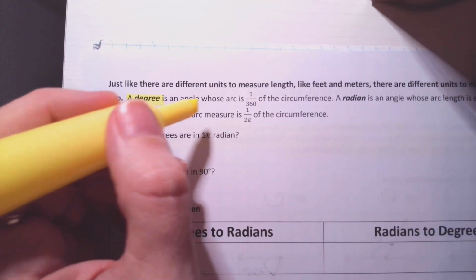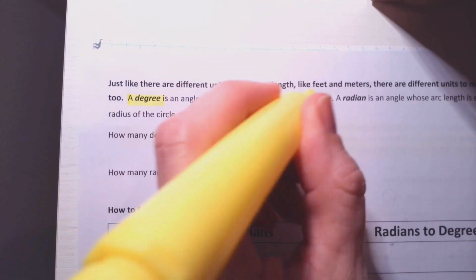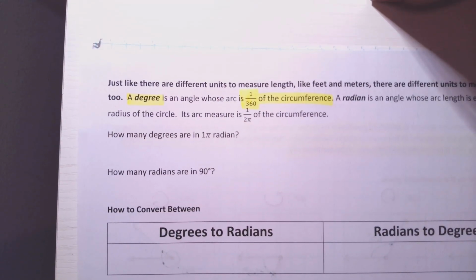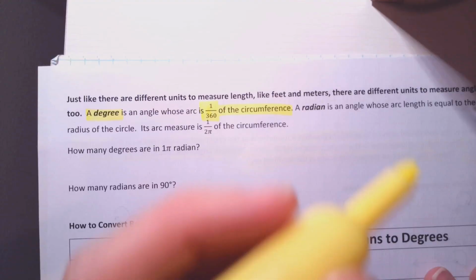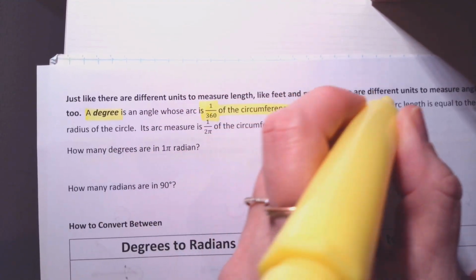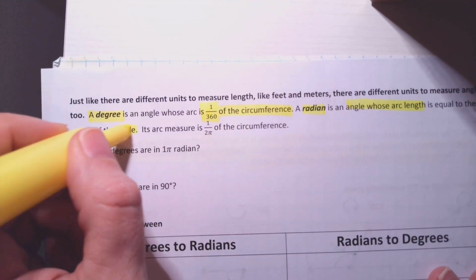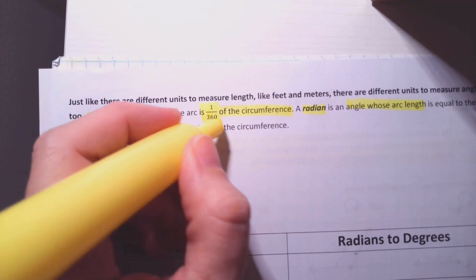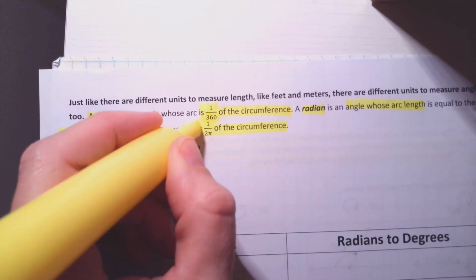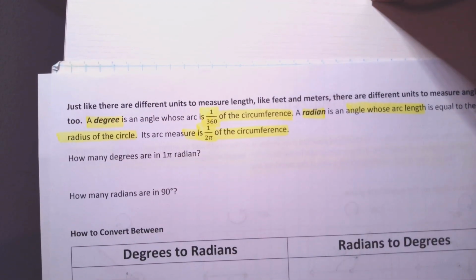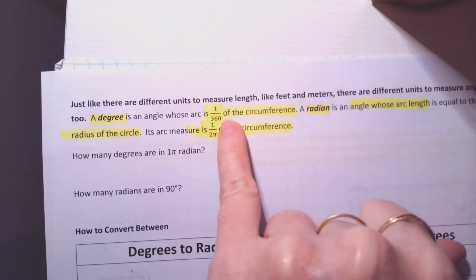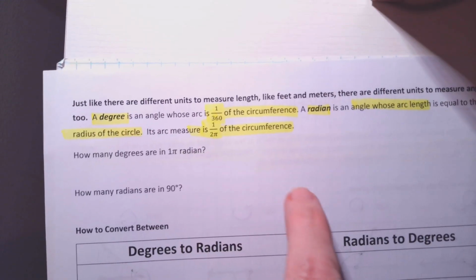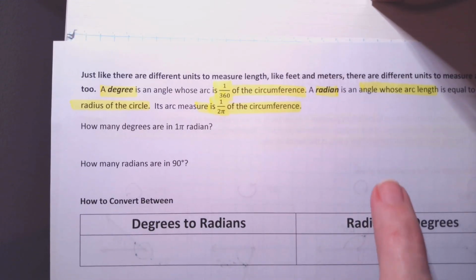A degree is an arc that is 1/360th of the circumference. That's why all the way around a circle is 360 degrees. But a radian is an angle whose arc length is equal to the radius of a circle. And its arc measures 1/2 pi of the circumference. So in degrees, if there's 360 degrees all around the circumference, then in radians, it's 2 pi all the way around the circumference.